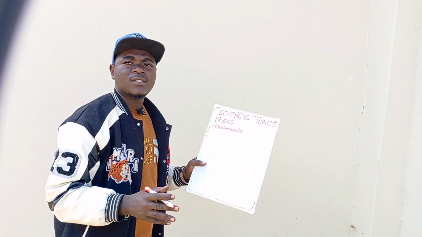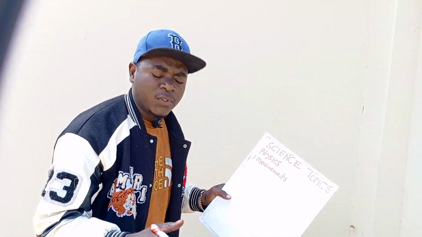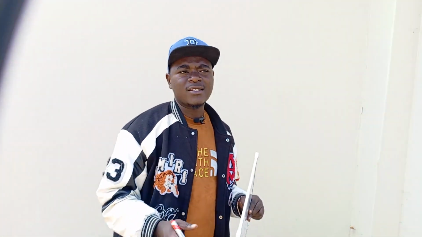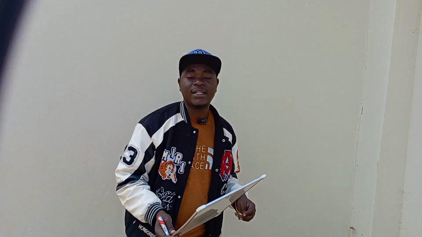These are the most important ones. Measurements. You need to know how to use a micrometer screw gauge and vernier calipers. You need to know basic units and derived units. So make sure that you know all of these even as you enter into an exam.